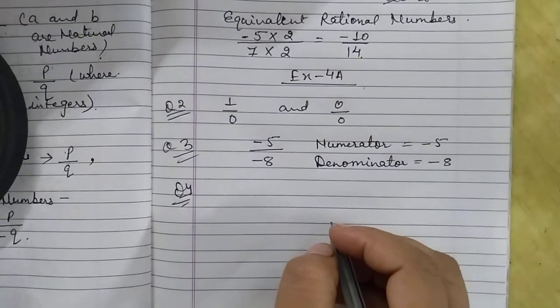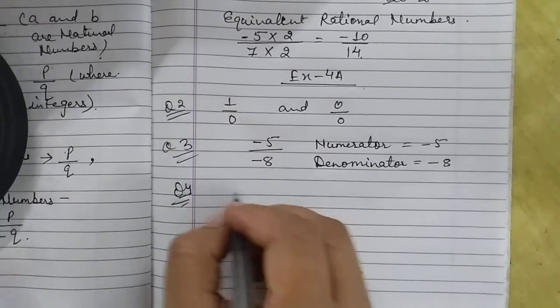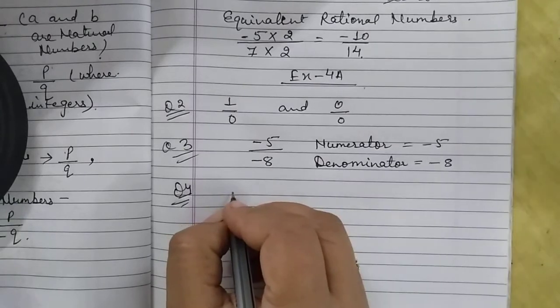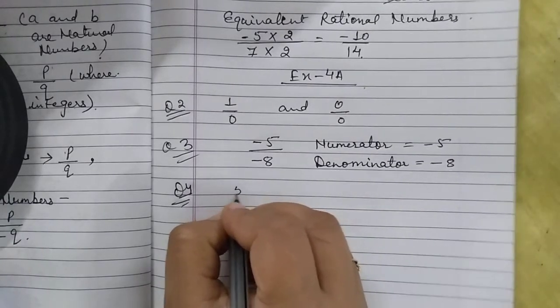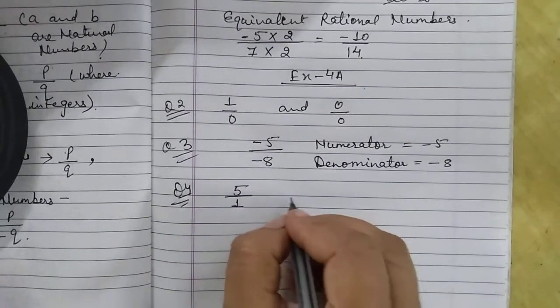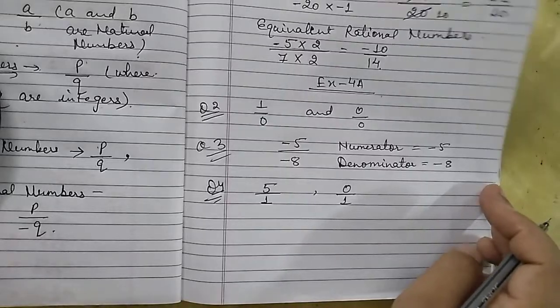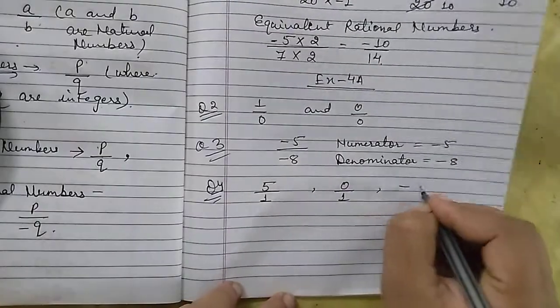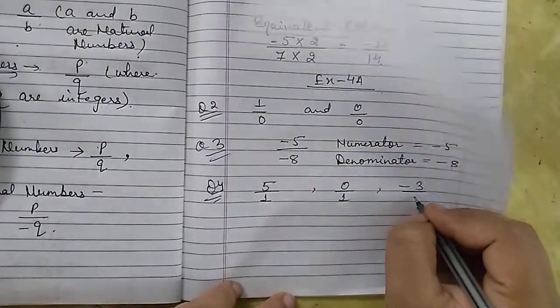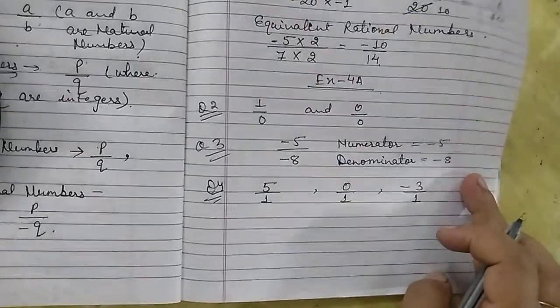All rational numbers can be written in the form p upon q, as you know that. So all whole numbers and natural numbers are rational numbers because they can be written in the form of p upon q, like 5 upon 1, 0 upon 1. Now if it is an integer like minus 3, it is also a rational number because we can write minus 3 as minus 3 upon 1.